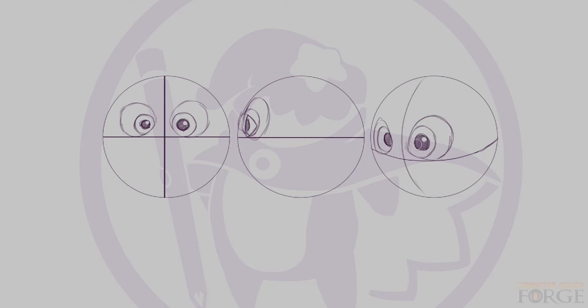A lot of people ask how to make the eye look alive or lively. Really, the answer is the simpler the better. Depending on the rendering style or amount of detail that you're looking for your character to have, your eye can simply be the pupil inside of the eye without the iris, the colored section between the pupil and the white of the eye.